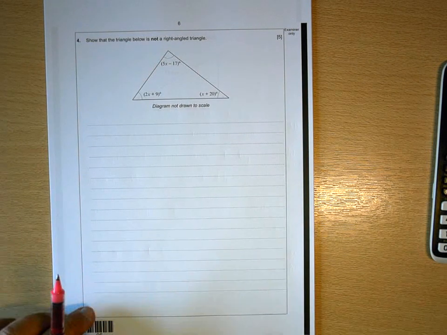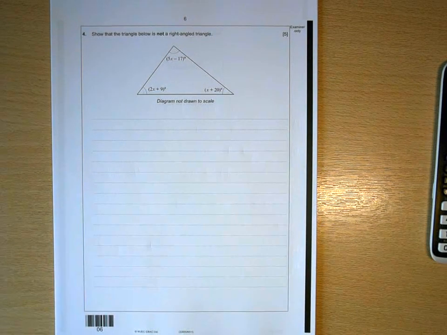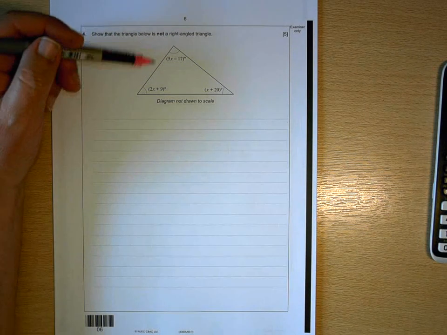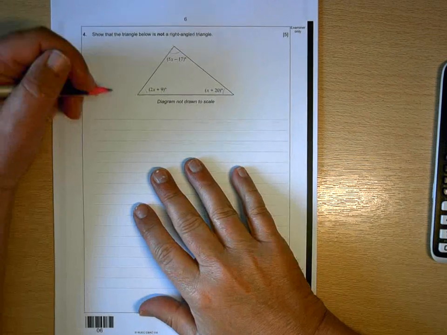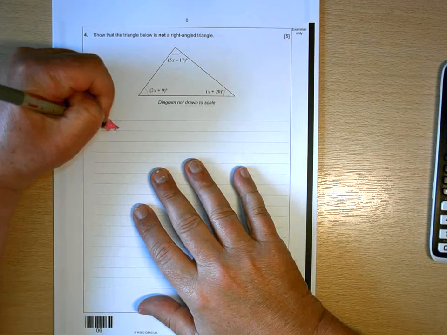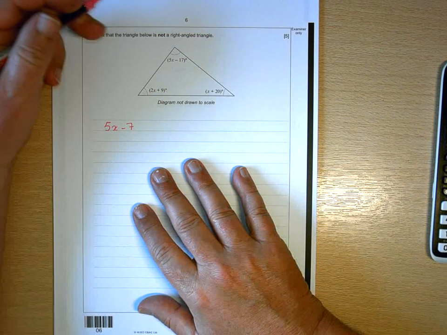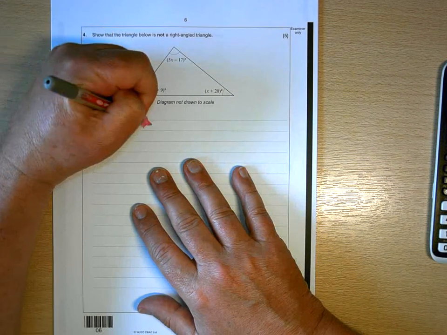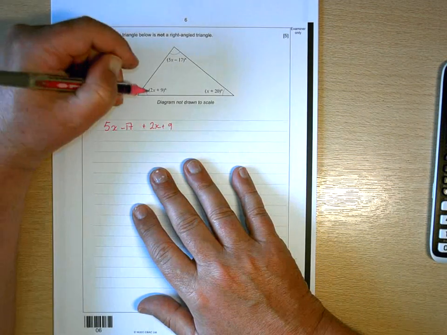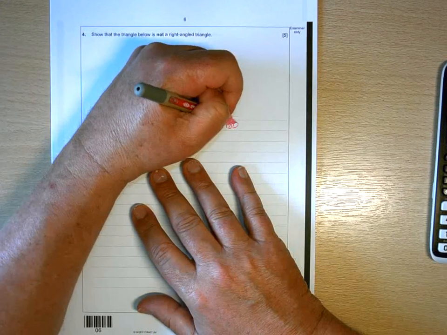Question 4. Show that the triangle below is not a right-angled triangle. It's not drawn to scale, can't measure it, so I've got to use my angle properties of a triangle, which is that I know they add up to 180, to work out what value of x we have. So 5x minus 17 plus 2x plus 9 plus x plus 20 must equal 180.